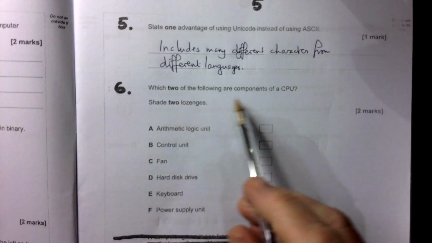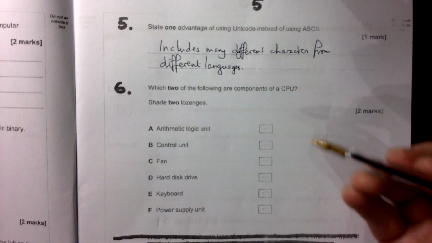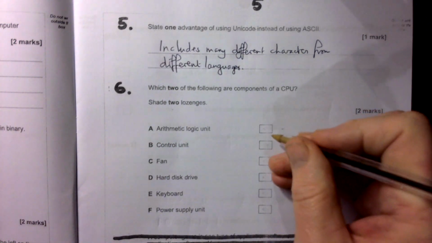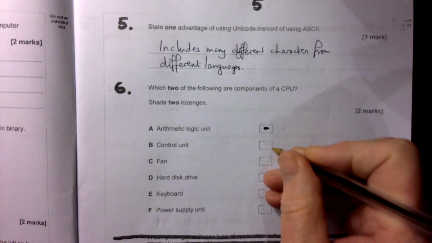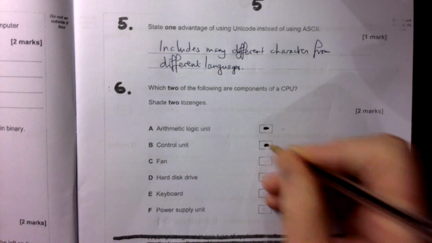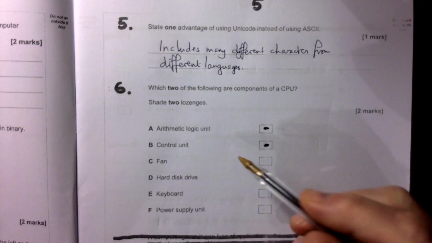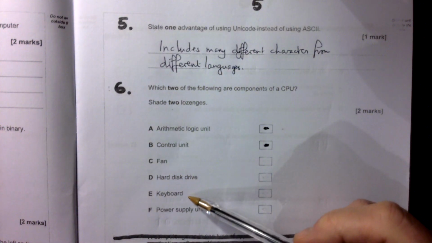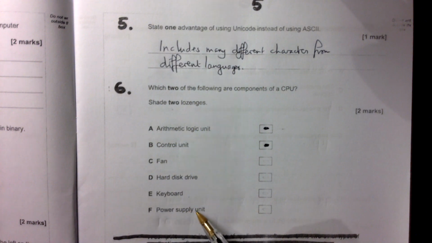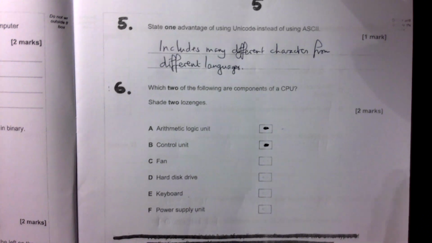Which 2 of the following are components of a CPU? 2 things here. Arithmetic logic unit, yep, we'll go for that one. ALU is in there. Control unit, yep, that's in the CPU. Well, it looks like we're winning already. Let's just check the others, make sure. Fan, no, that's hardware. Hard disk drive, no, that's storage. Keyboard, no, that's an input-output device. Power supply unit, that's just a bit of electrical gubbins. Yep, none of those are in the CPU, so we're right with the first 2. There we go.